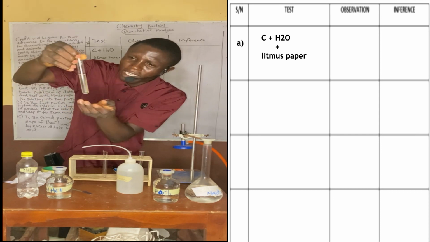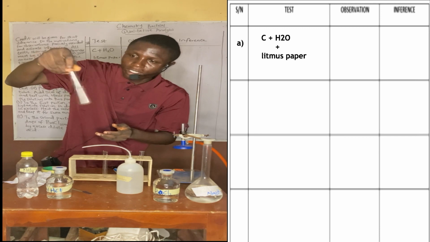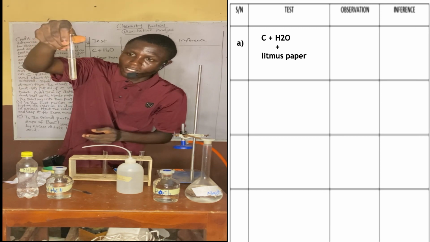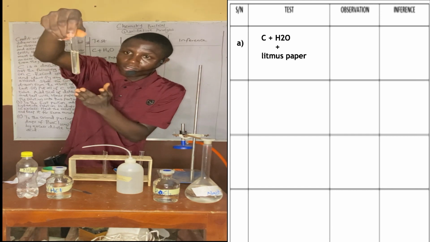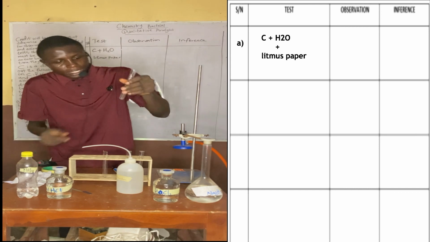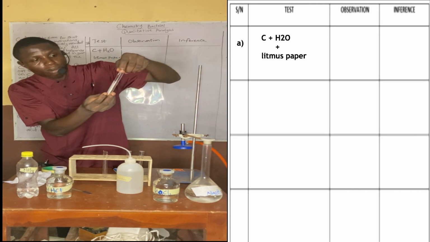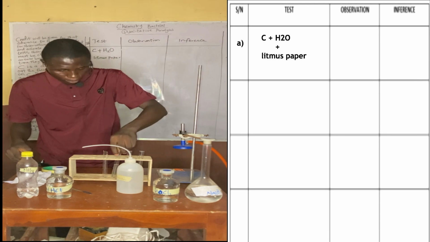You can look at it very closely. You have a green solution which dissolved. Look at this, the salt has completely dissolved. So now what you are going to write here is: a green solution is formed.